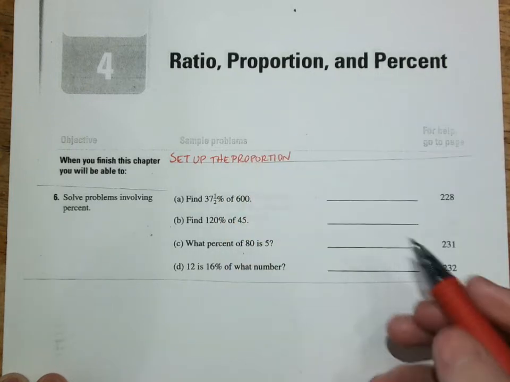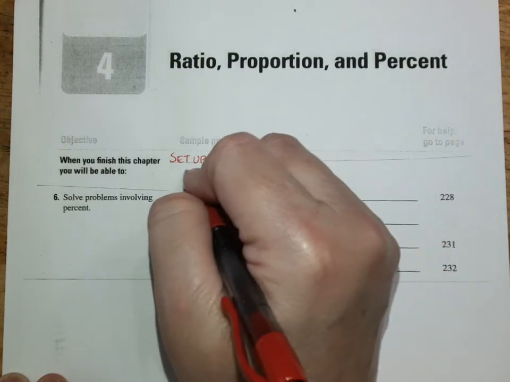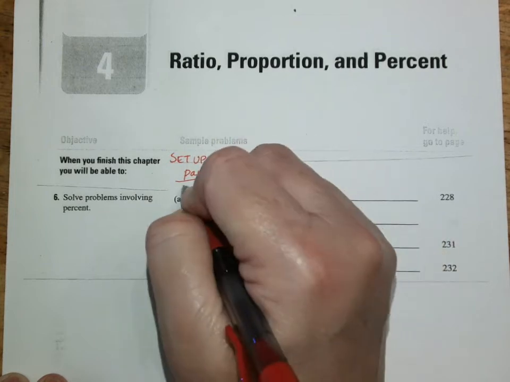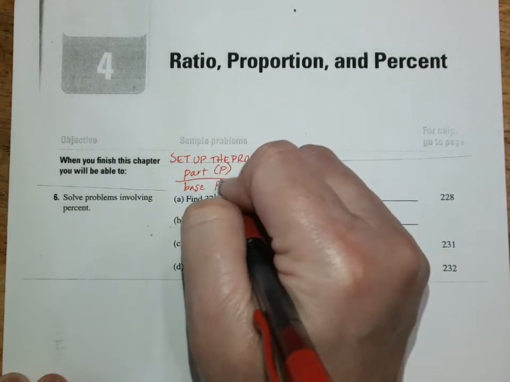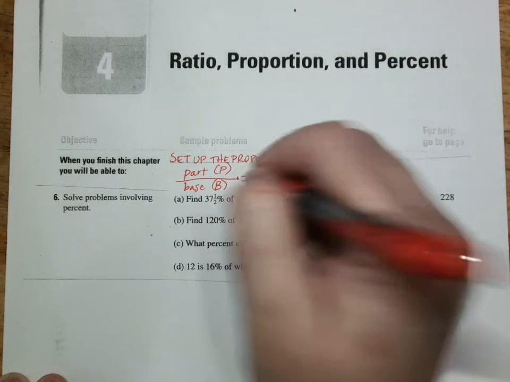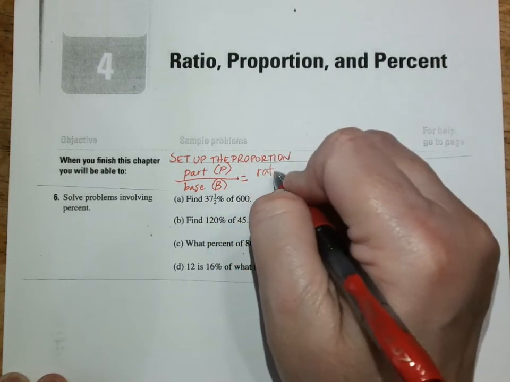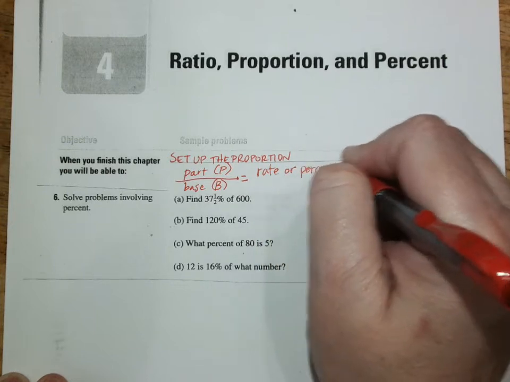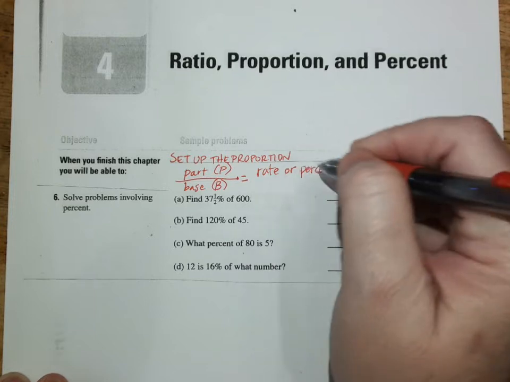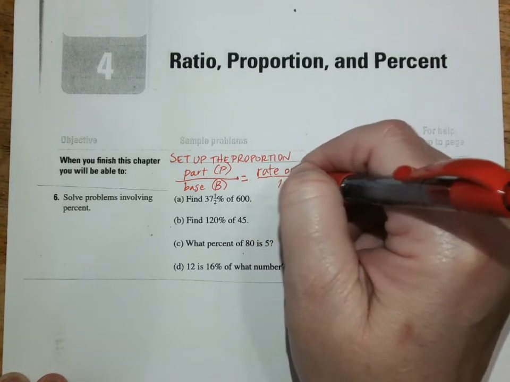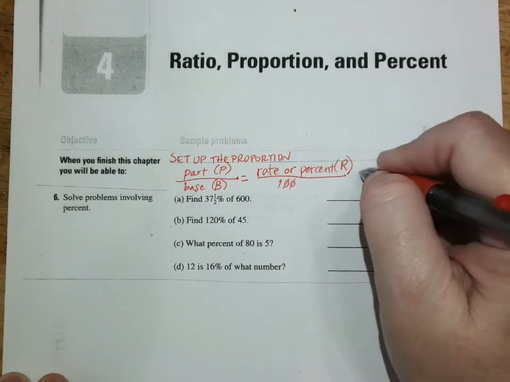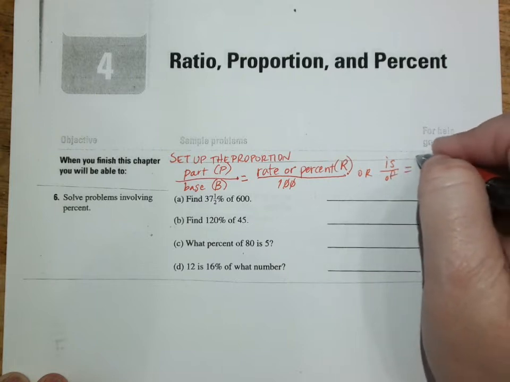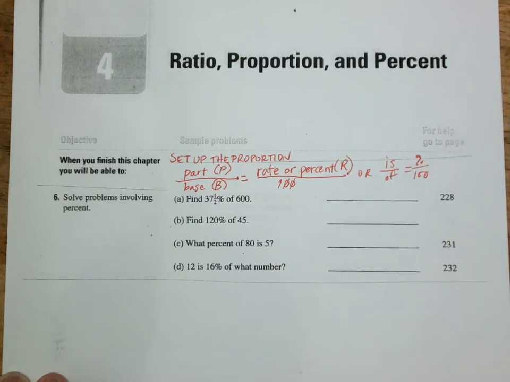Basically you take the part, which is P, over the base, which is B, and that equals the rate or percent, which is R, over 100, or is over of is equal to percent over 100. And I will show you how to work one of these problems with that method.